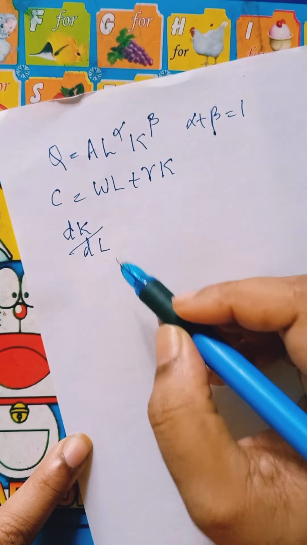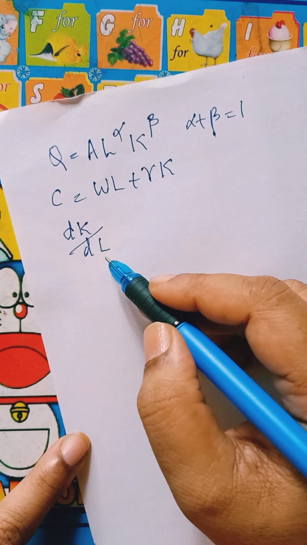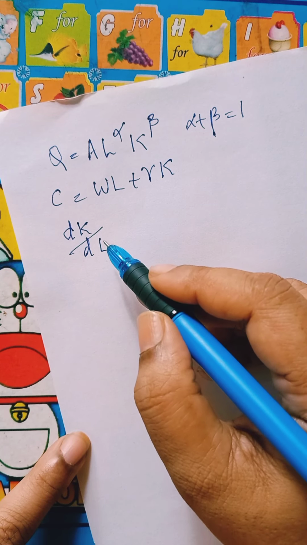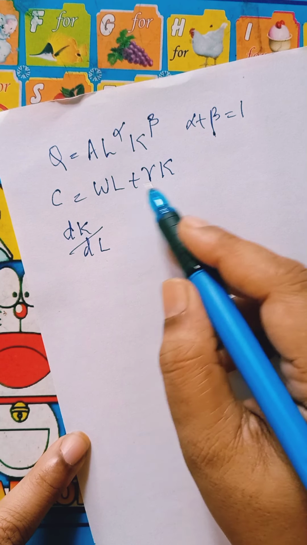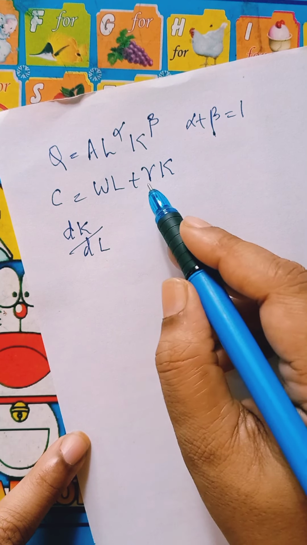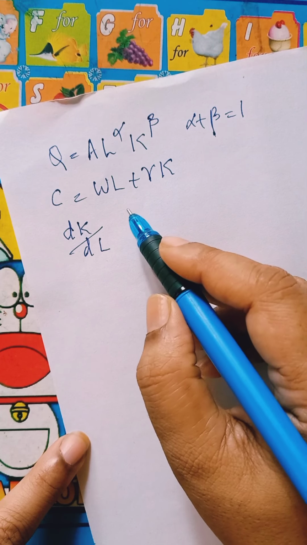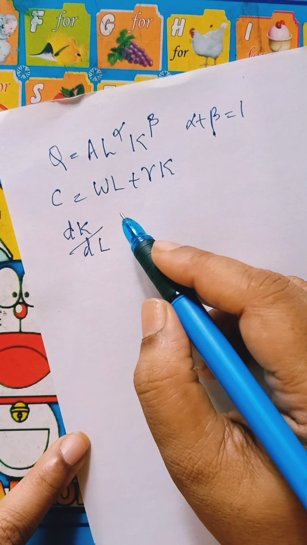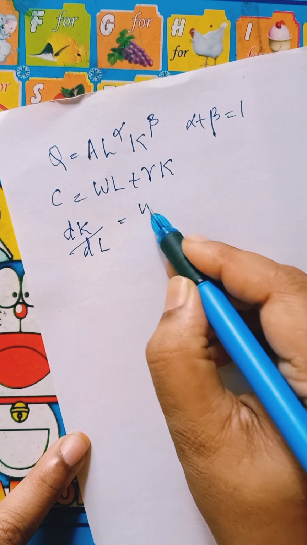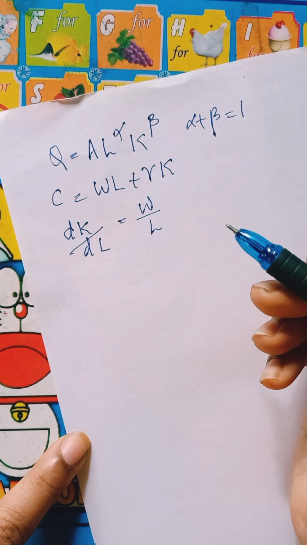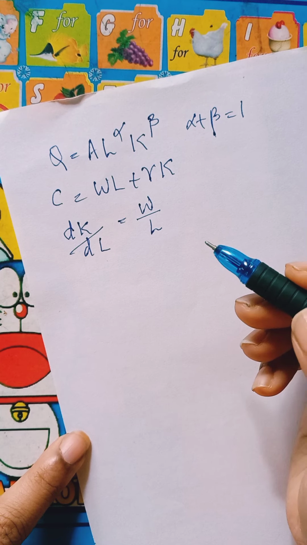That is the rate at which capital is substituted for labor in order to remain on the same isoquant, or on the same production level. And the slope of the cost equation is represented by the ratio of factor prices, that is W by R. This is the equilibrium condition of the producer.